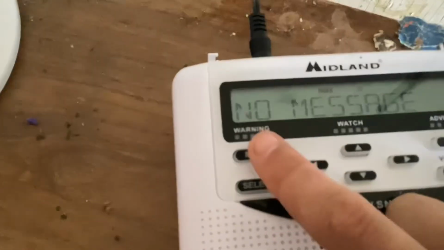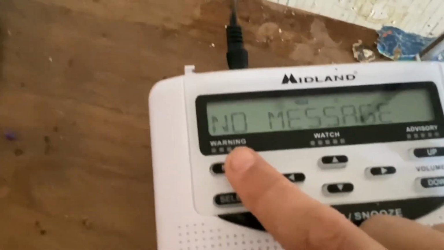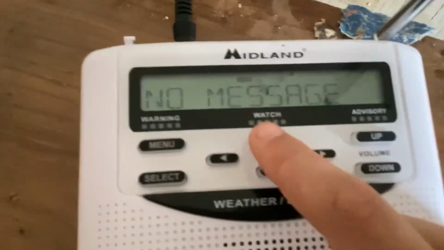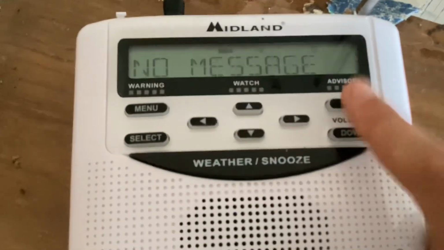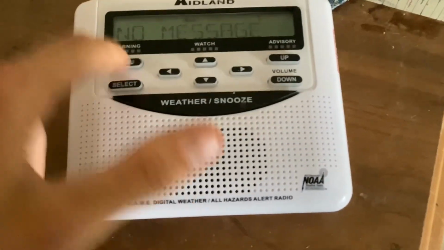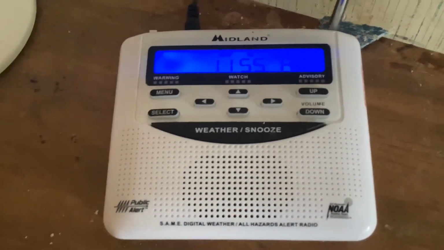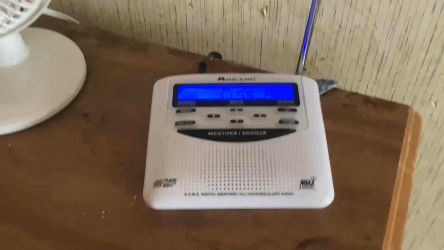So if the weather radio goes off for a warning, that will light up. If the weather radio goes off for a watch, that will light up. And if it goes off for an advisory, that will light up. Pretty cool, huh? So that's all the steps on how to program a weather radio and use it.